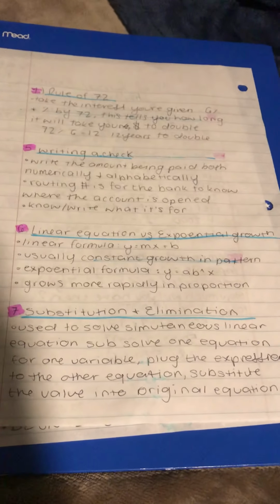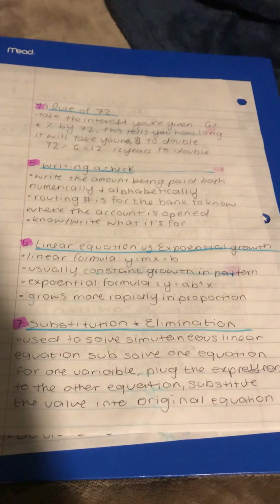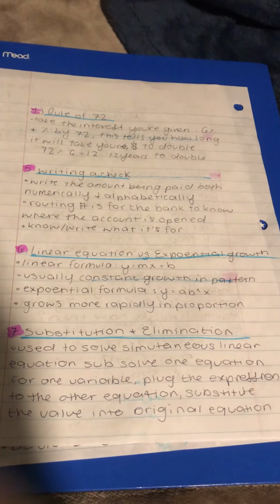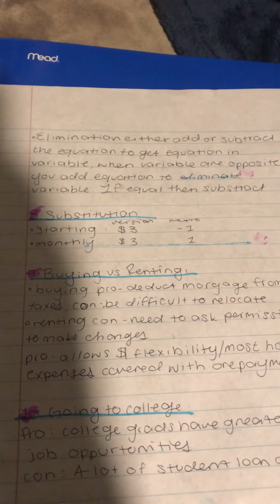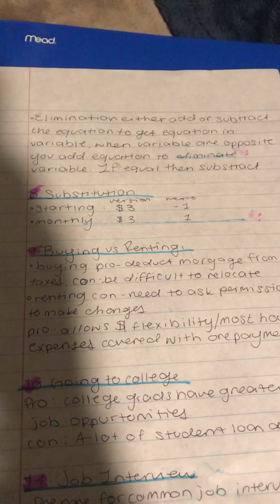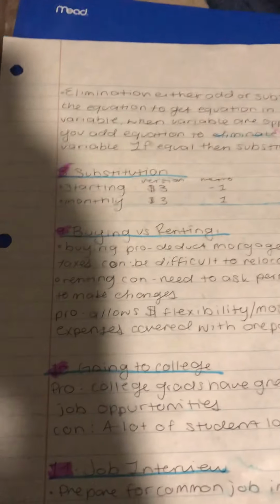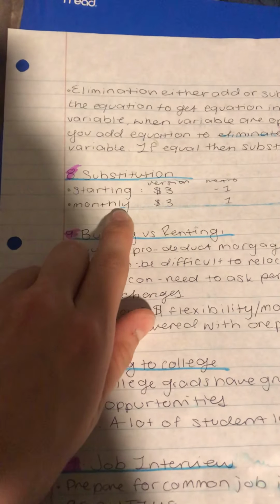So now we have substitution and elimination, used to solve simultaneous linear equations. For substitution, solve one equation for one variable, plug the expression into the other equation, and then substitute the value into the original equation. Then we have elimination, which is to either add or subtract the equations to get an equation in one variable. When the variables are opposite, you add the equations to eliminate the variable. If equal, then subtract. So for substitution, say starting at $3, and then you subtract 1, and then we have the monthly, which is $3, and then it will just be 1 because you're substituting.